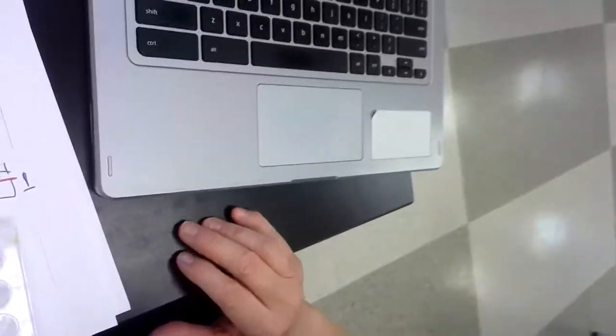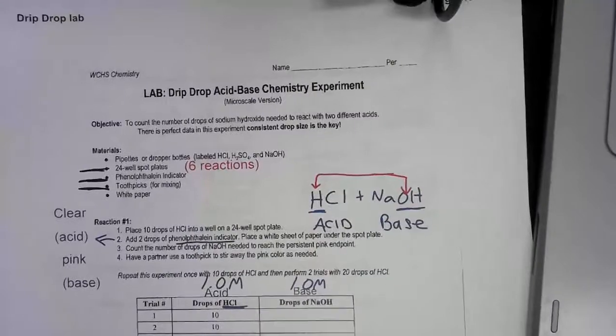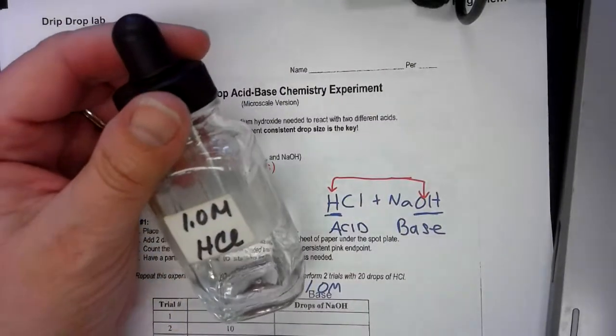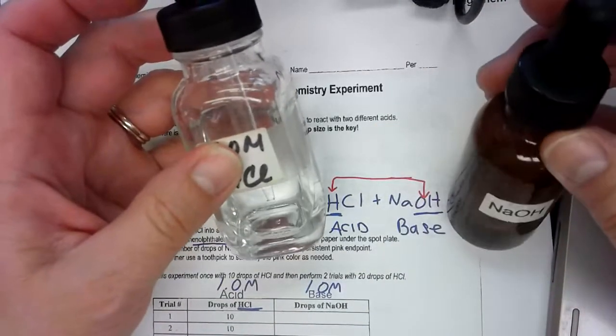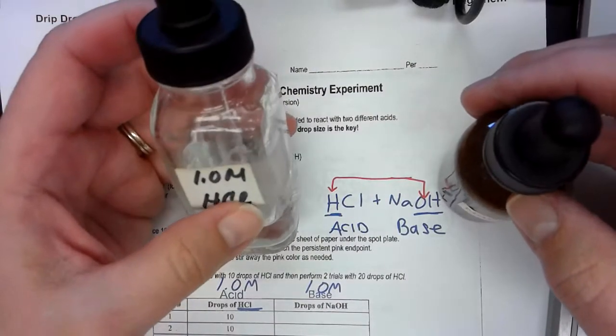Hi, just wanted to do a video to show you about this lab. Okay, got my goggles on and it's called the Drip Drop Lab, acid-base chemistry. We're going to use HCl and we're going to use NaOH, and HCl is an acid and NaOH is a base. And we're going to be looking at the balanced equation of them.